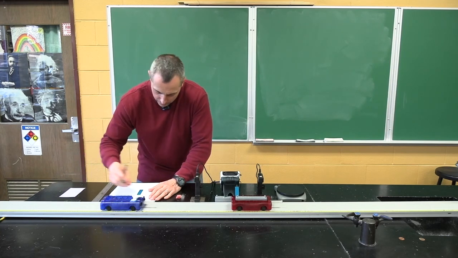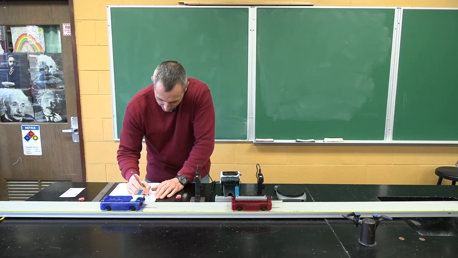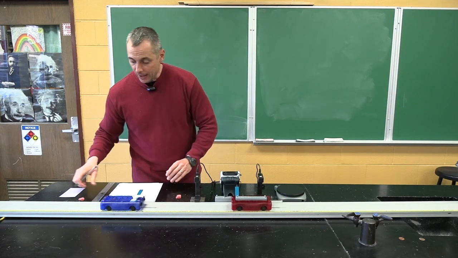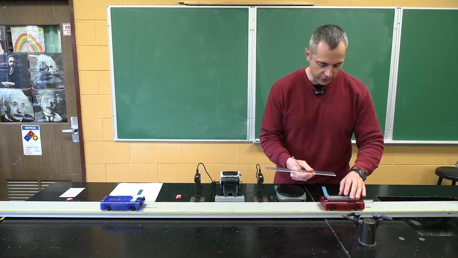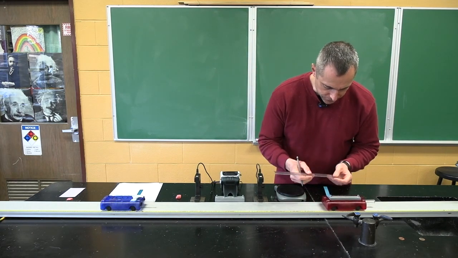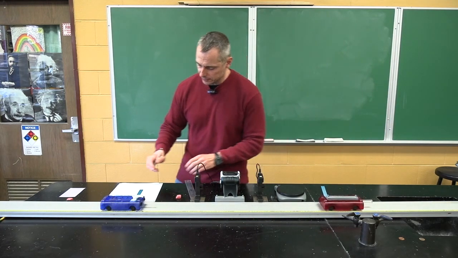Oops, I forgot to convert it to meters. Okay. 0.0161 meters. And then the other plastic strip, a lot of times they're the same size, but not always. We want to make sure. Okay, this one is 1.55, okay, or 1.57, I would say.